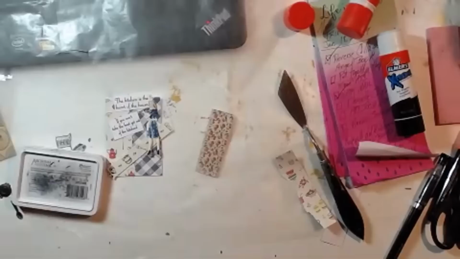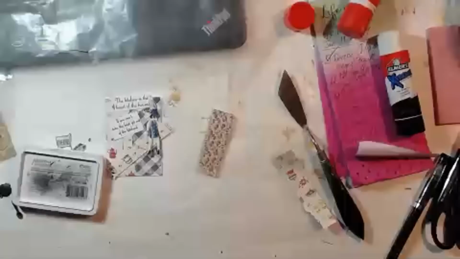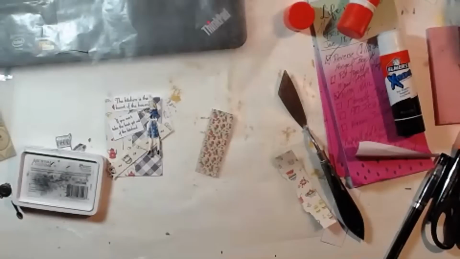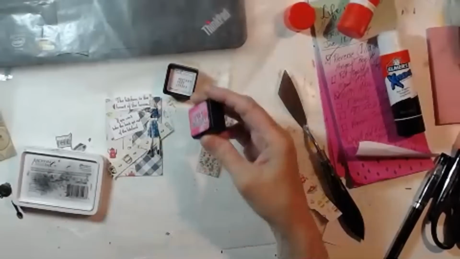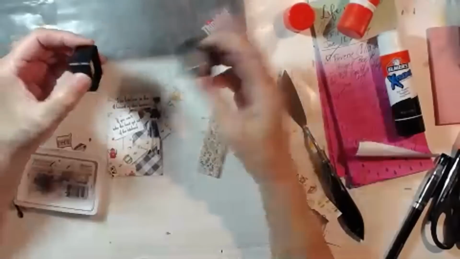No, it's out in the... Here. Oh, dear me. Of course they all fall out. Why wouldn't they? And I got these little distress inks. I'm going to use this pink, I think. The pink and the blue. Oh, that's the mustard.